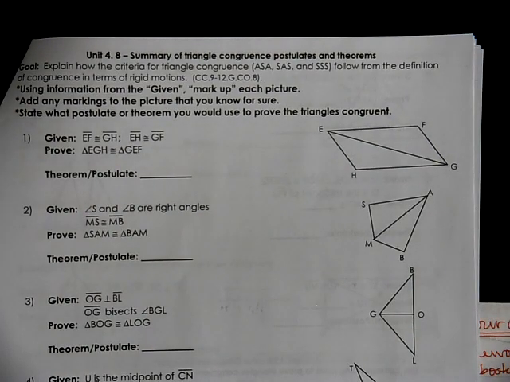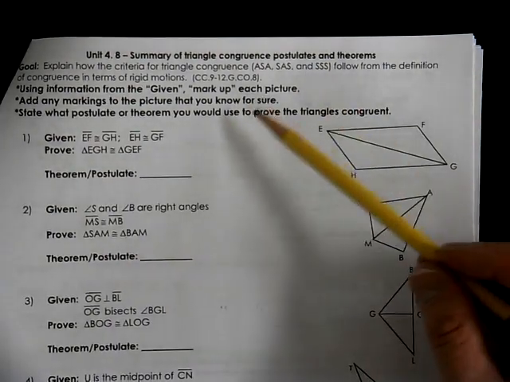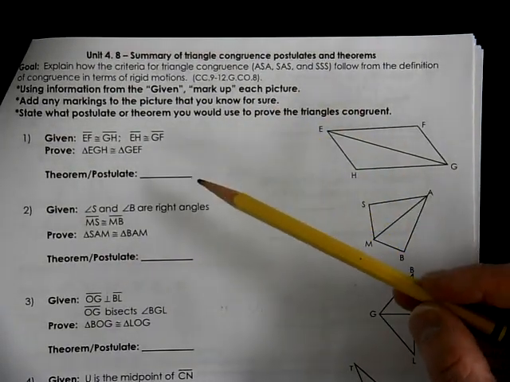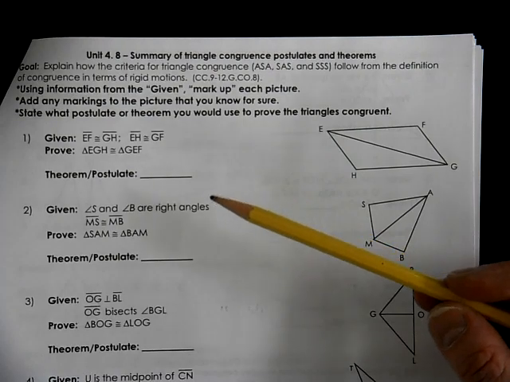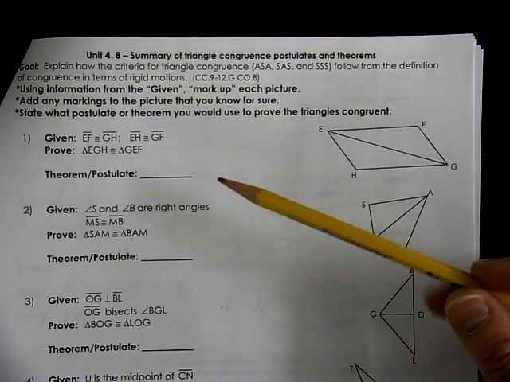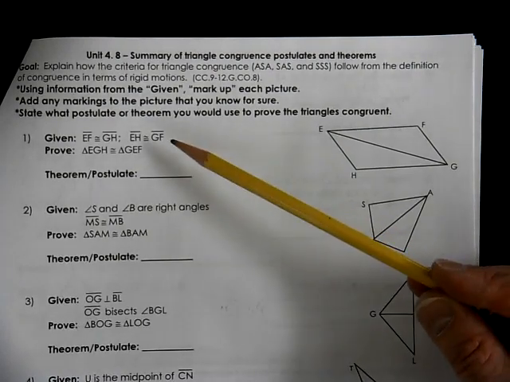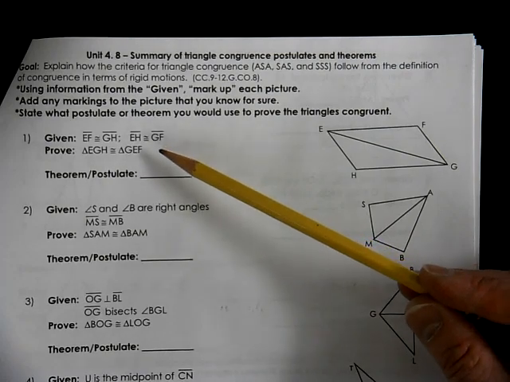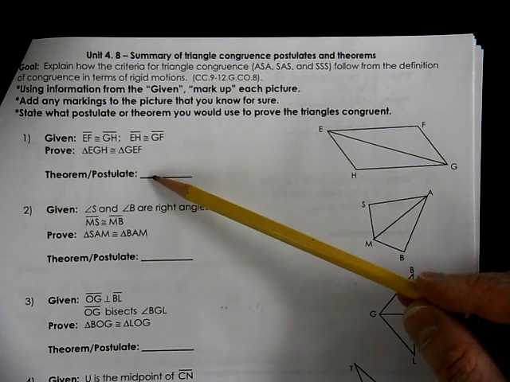So this is Geometry 4.8, the summary of triangle congruence. What we're looking at here is making our plans for our proofs. What's the given information? What are you trying to accomplish? What method are you going to use to do that?